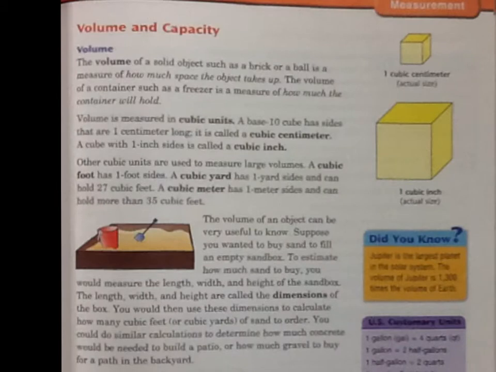So today we reviewed area because that will help us as we learn and use the formula for volume today. Let's take a look now at what volume is. Now we're going to learn more about volume by reading a page in our student reference book. Who can help me out by starting to read this page?